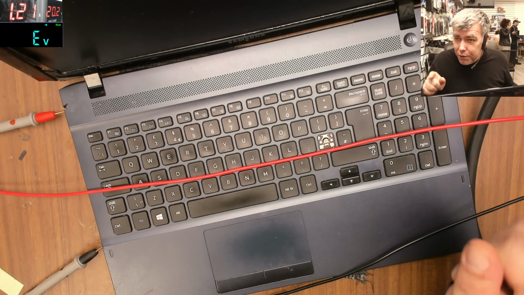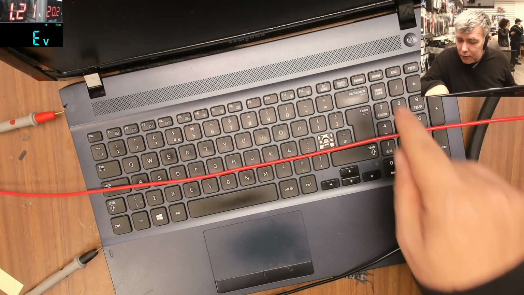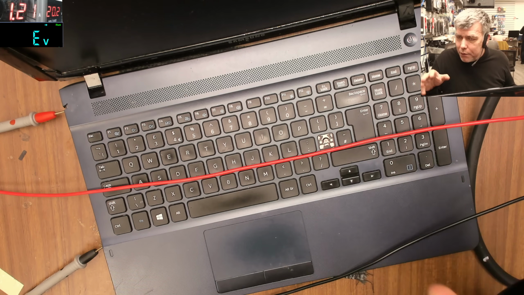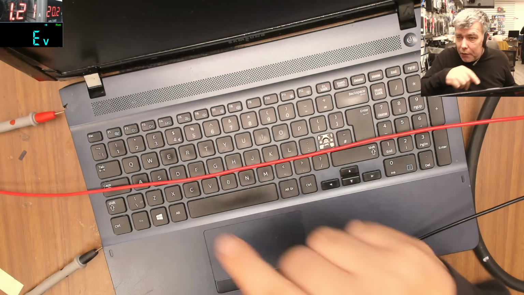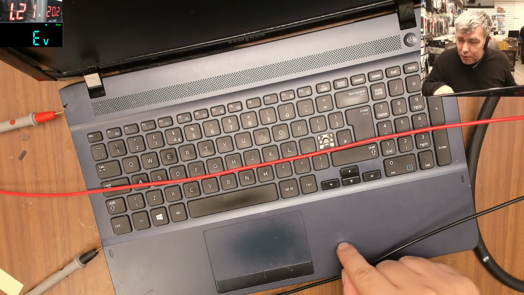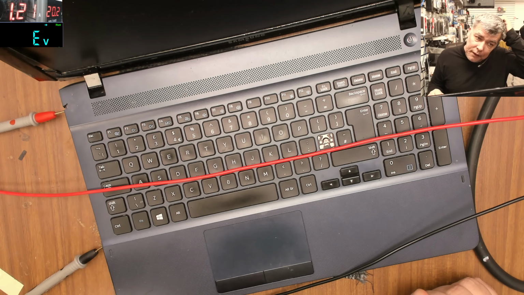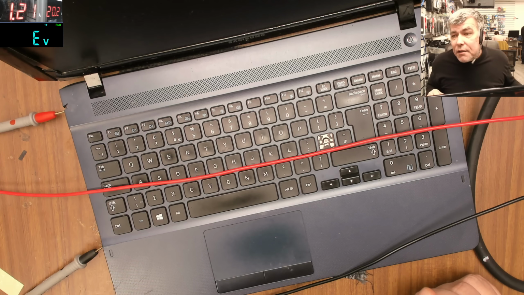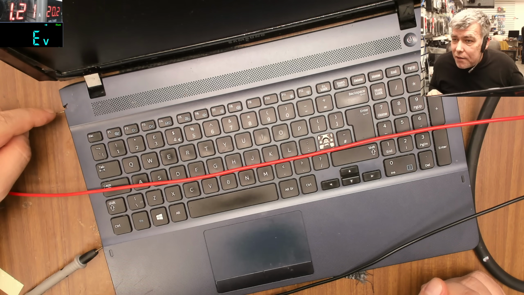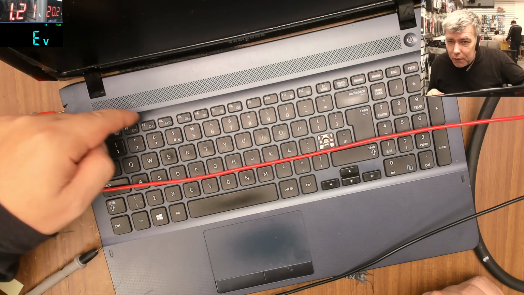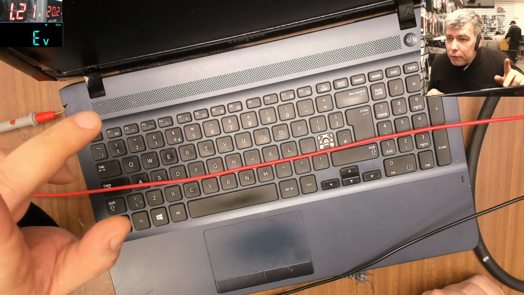So you think it's the charging port? No, the laptop is working. If I power up the laptop now, it's working. You can see it's taking power. It's taking 1.2 amps to charge the battery. What does that mean? It means my plus track from here to the board is fine.